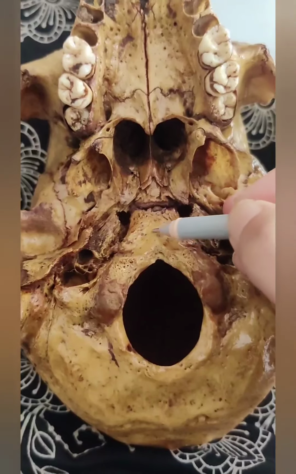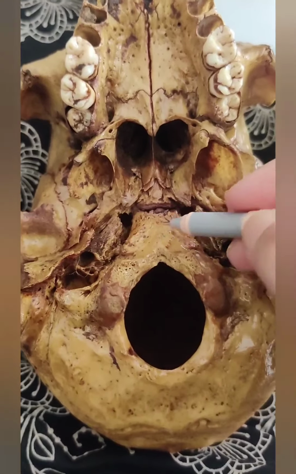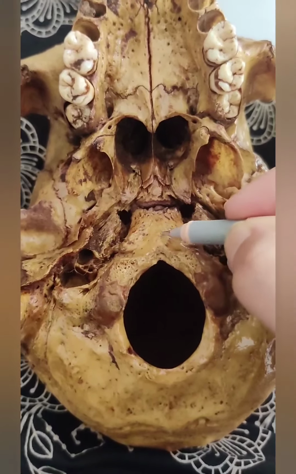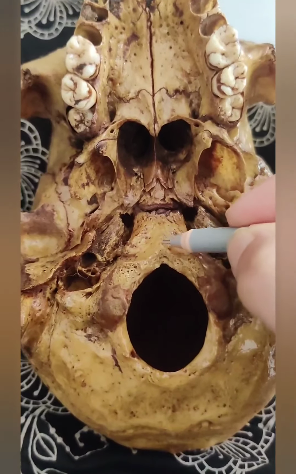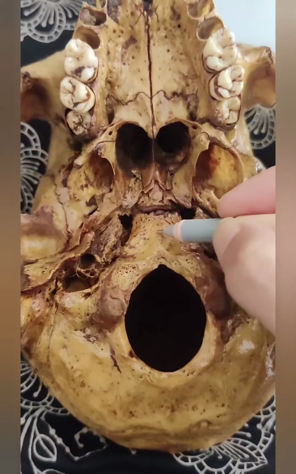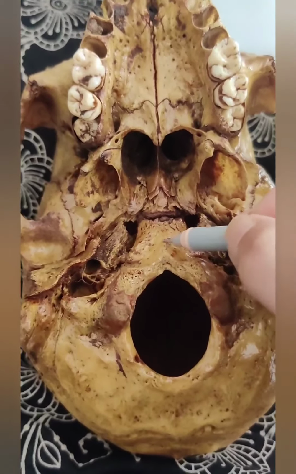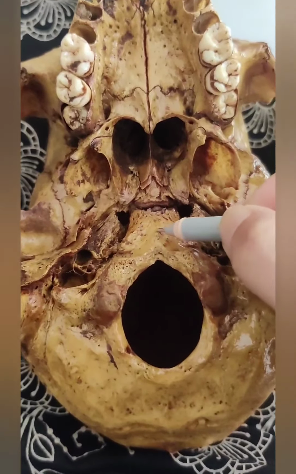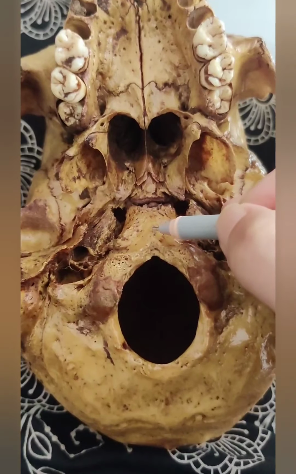This tubercle provides attachment to the pharyngeal raphe, on which the superior constrictor of the pharynx gets inserted.